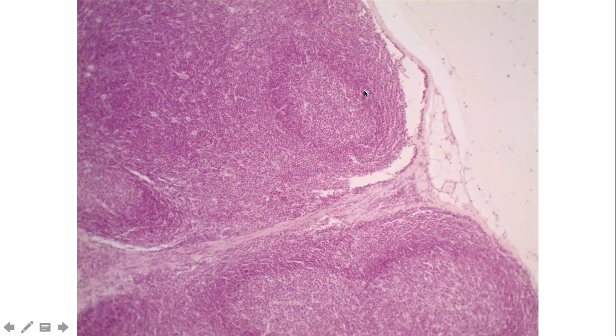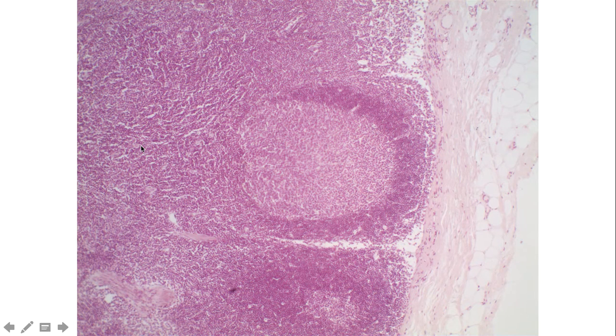And those cortical sinuses, as they continue to move towards the center or the medulla of the lymph node, then become sinuses in the medulla. And so we call those medullary sinuses.